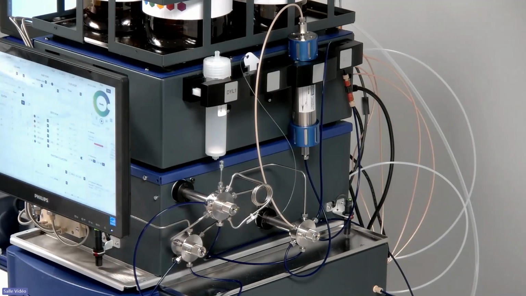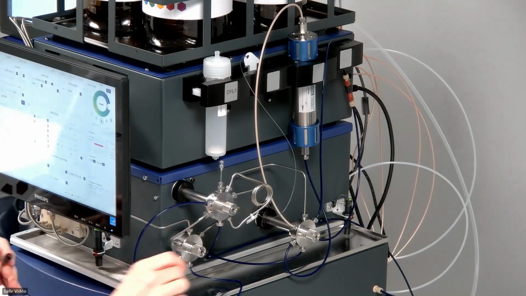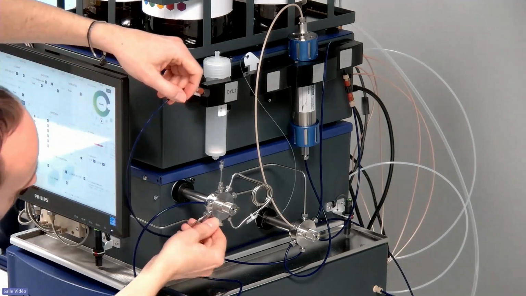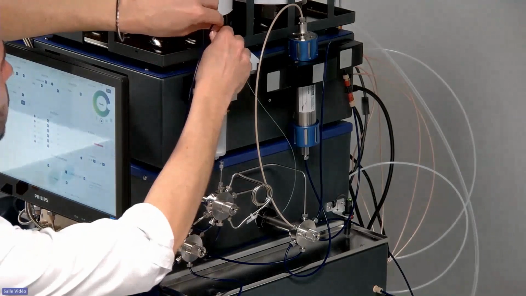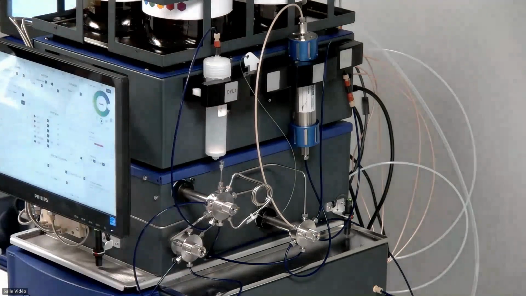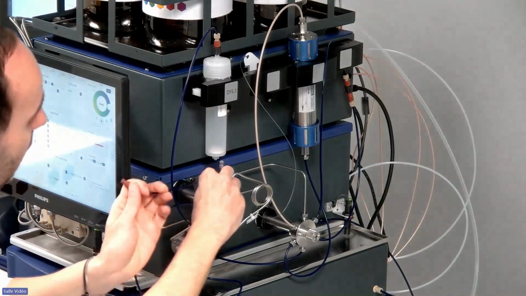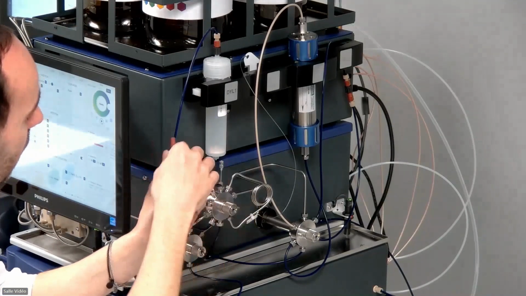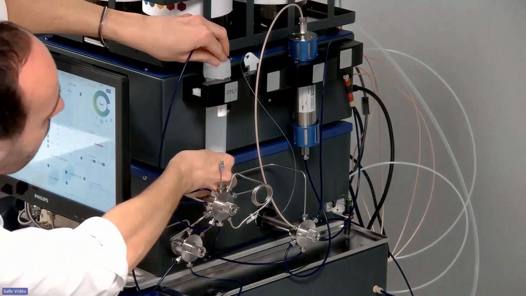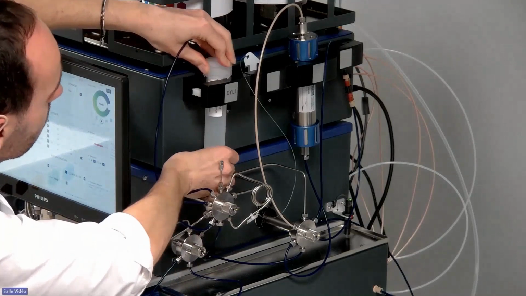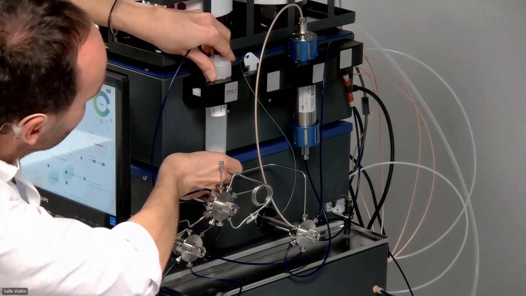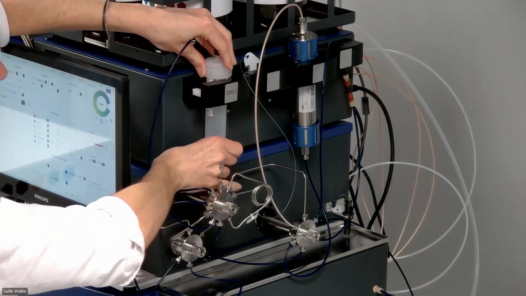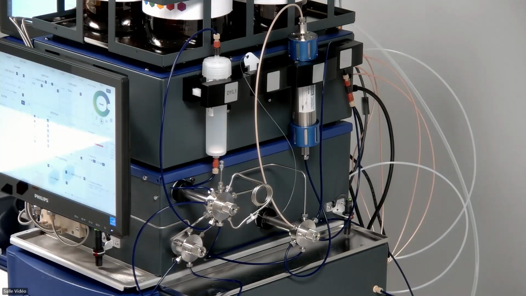So you just have to remove the loop and change the tubing to connect the dry load. So it's very easy and very quick to do. So that's why this system is very flexible.